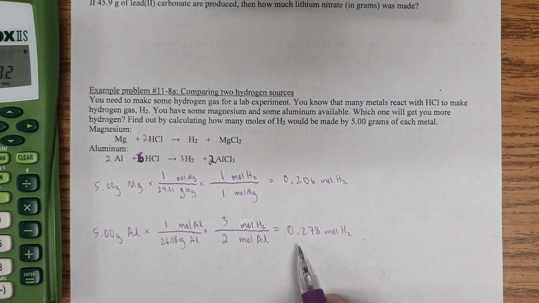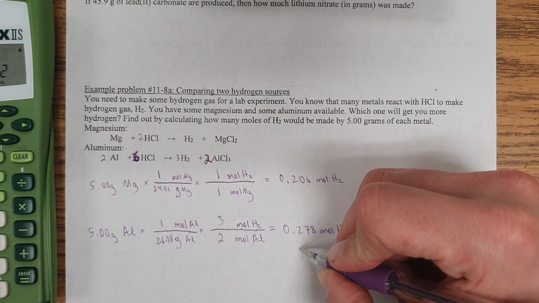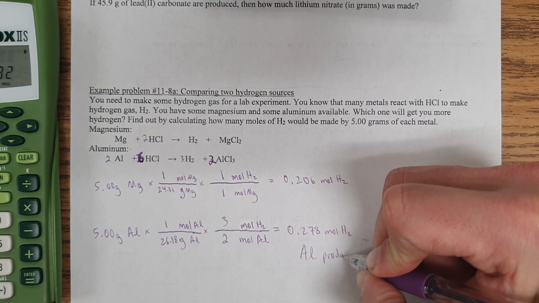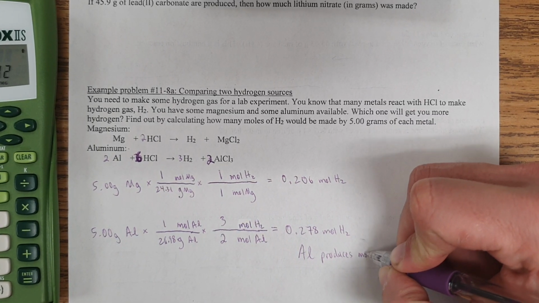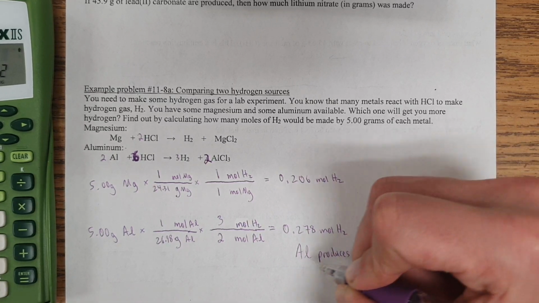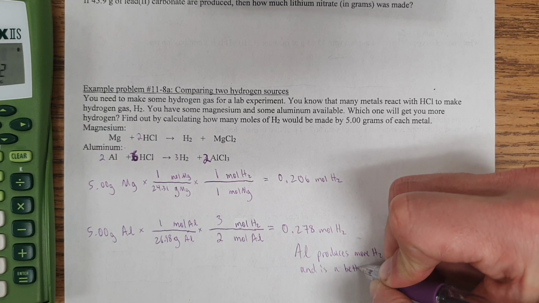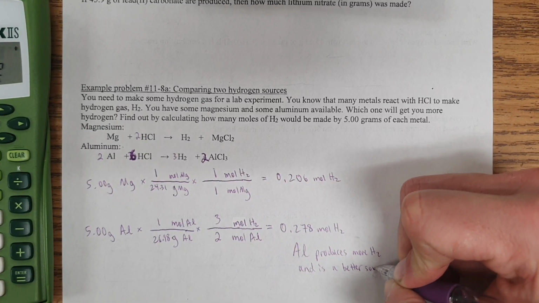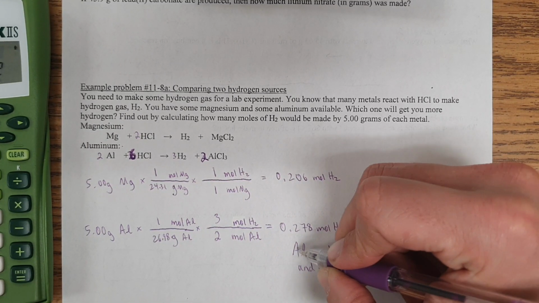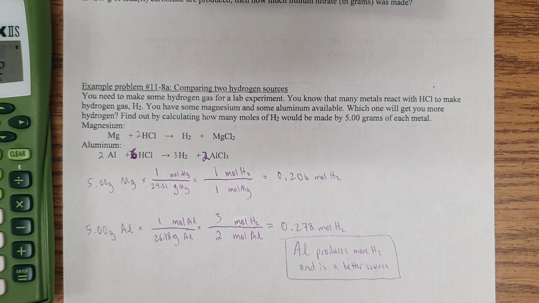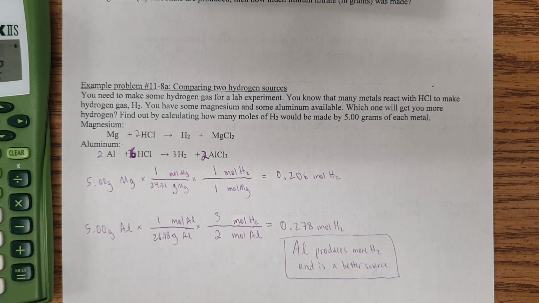Now, since the aluminum produces more, I'm going to say it produces more hydrogen and is a better source. All right, that's how you do it. Happy studies.